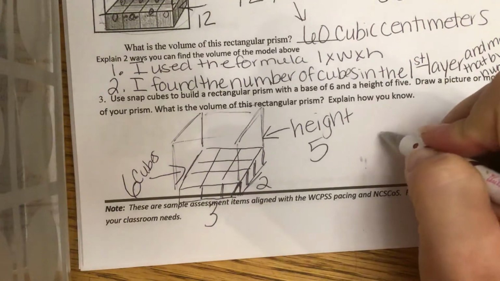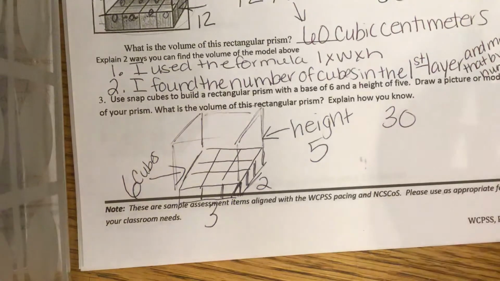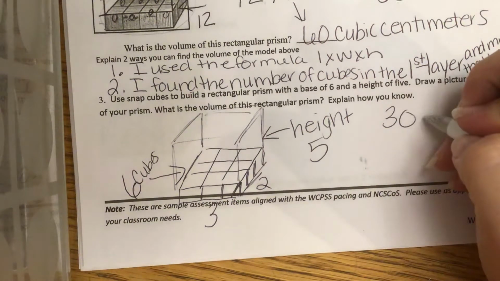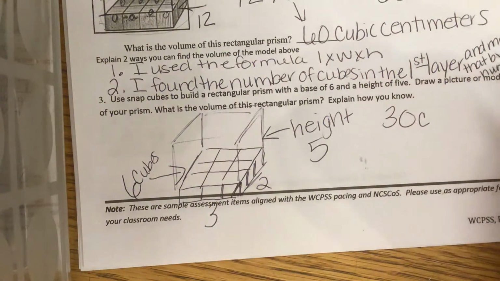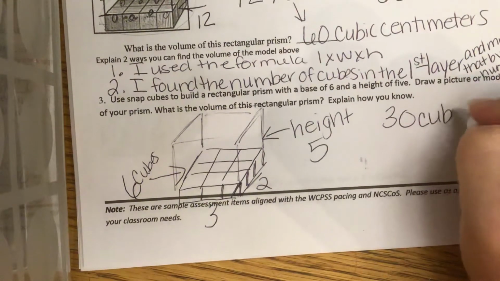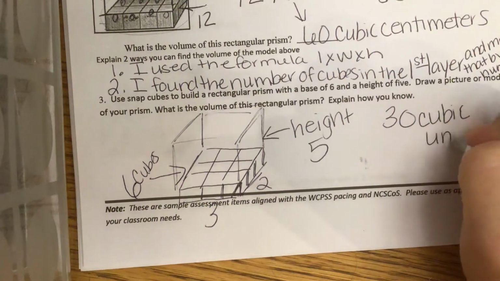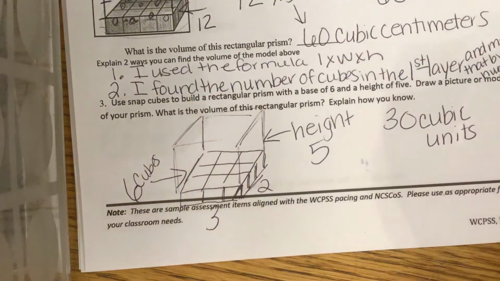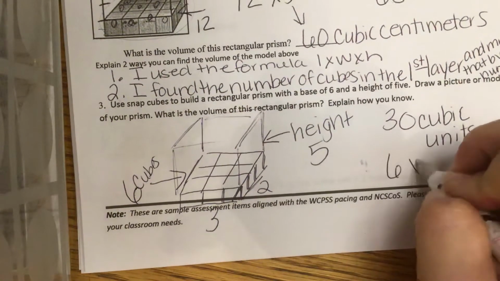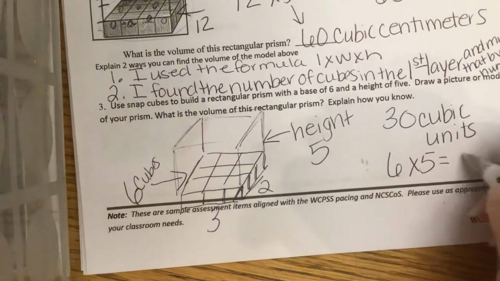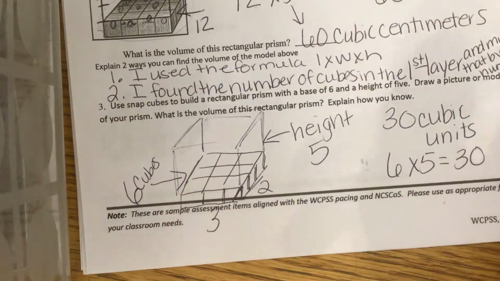So my answer is 30. It doesn't tell me which unit it is, so I'm going to say it's 30 cubic units. I know that because 6 times 5 is equal to 30.